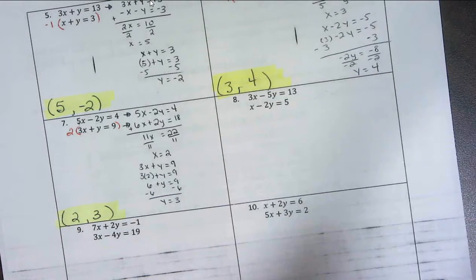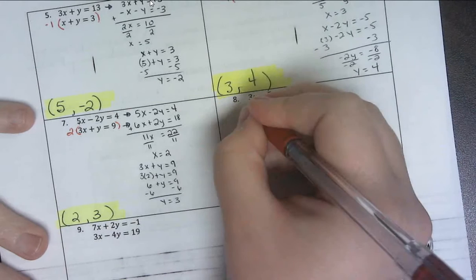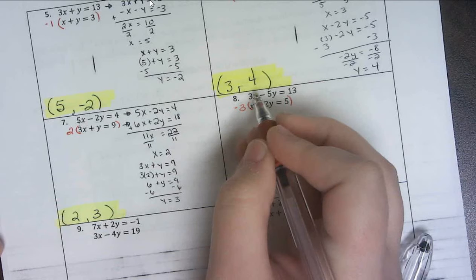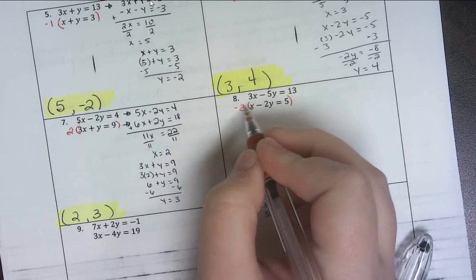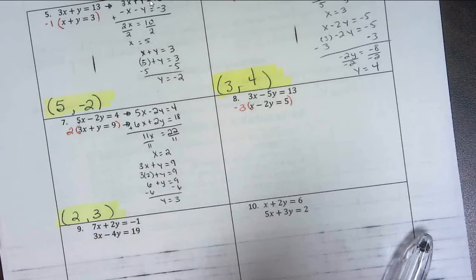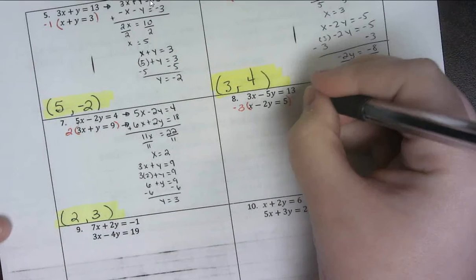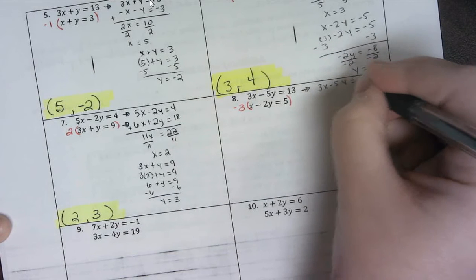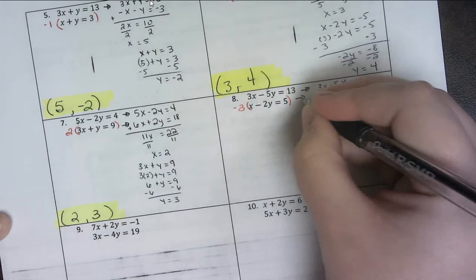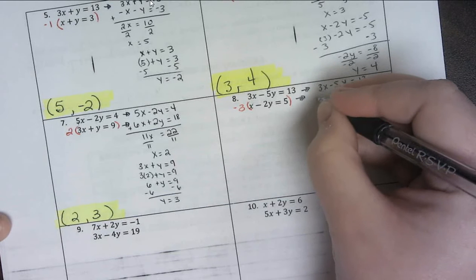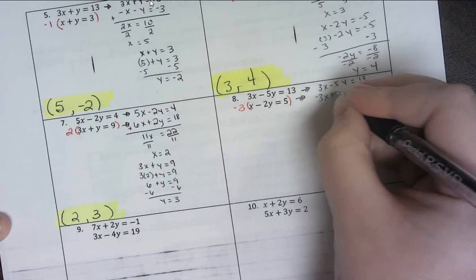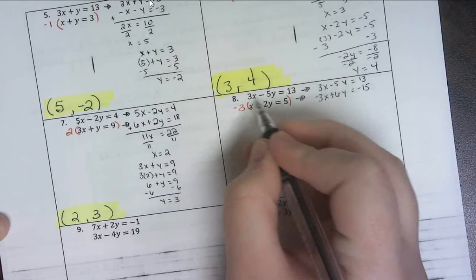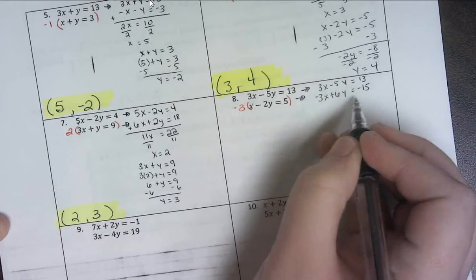But here, if I were to multiply this bottom equation by a -3, then notice that a 3x, and then when I multiply that together, that would give me a -3x. My x's would cancel there. All right, so I get 3x minus 5y equals 13. And then when I distribute that negative 3, I get negative 3x plus 6y equals negative 15. And again, I distributed that negative 3 to get this bottom equation.